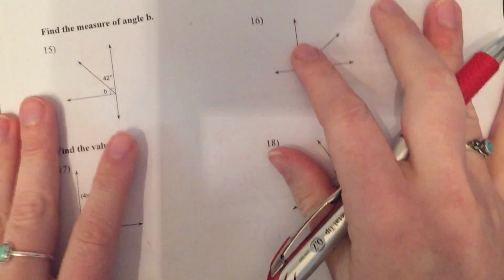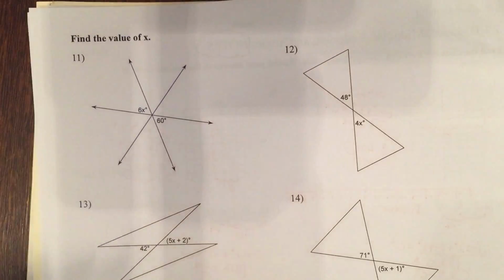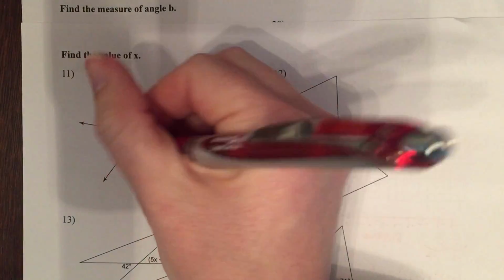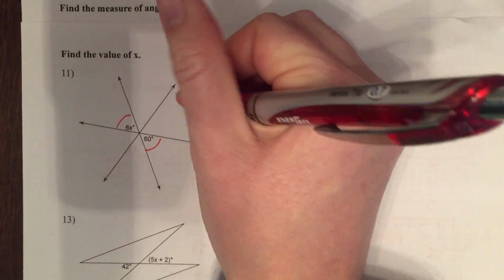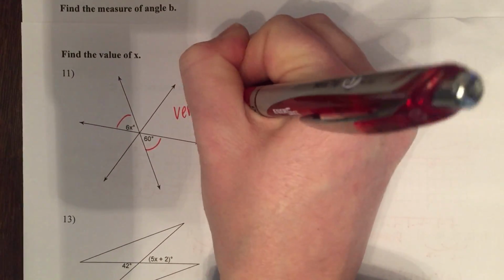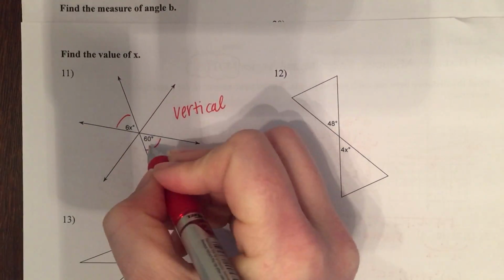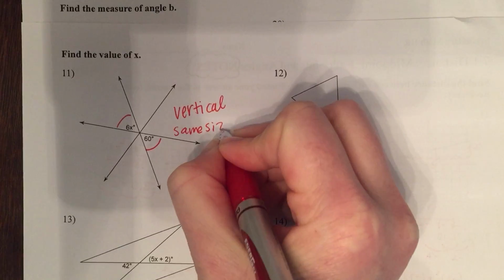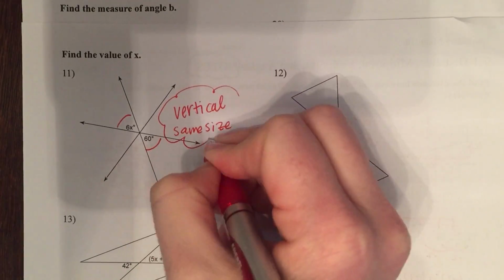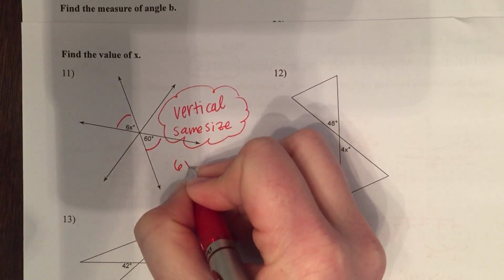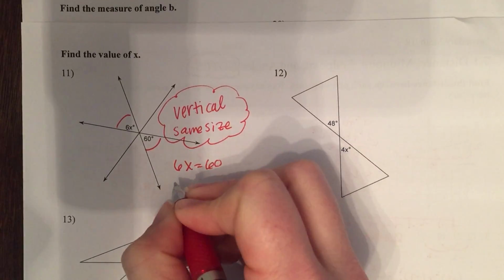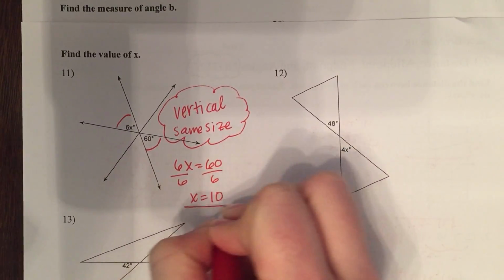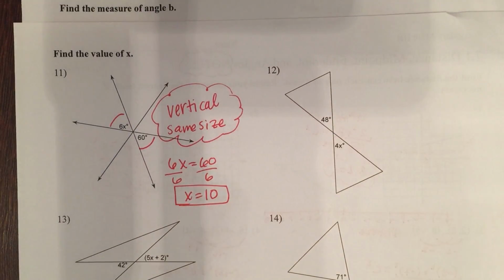Now we're going over angles. You will need to be able to name them and solve. So on the first one, these ones would be named vertical. Vertical angles are straight across from each other and they'll be the same size. So then to solve, I would say 6x equals 60. Divide by 6 and x is equal to 10.